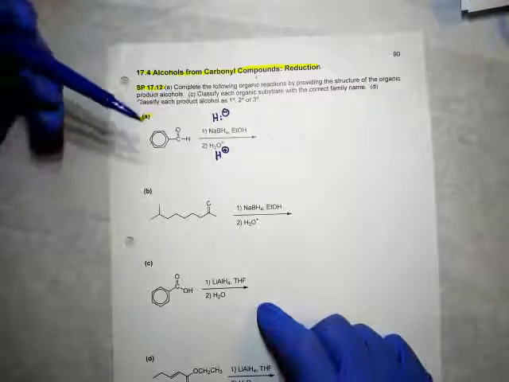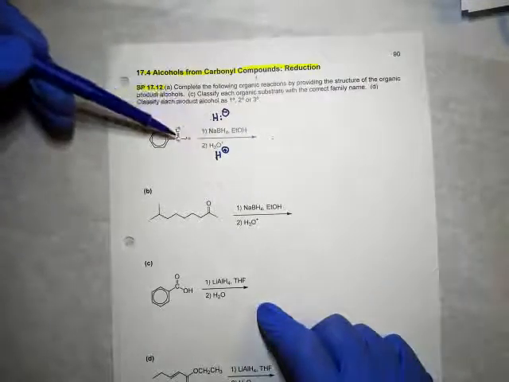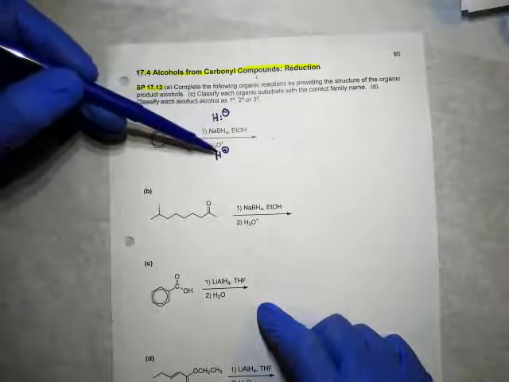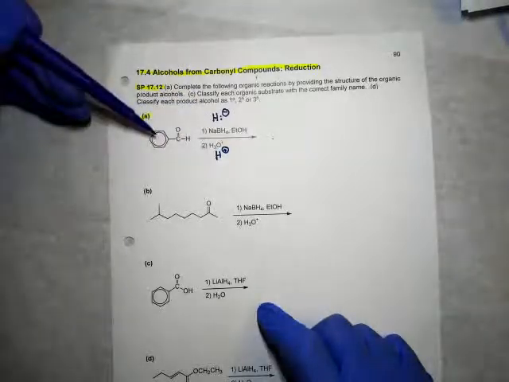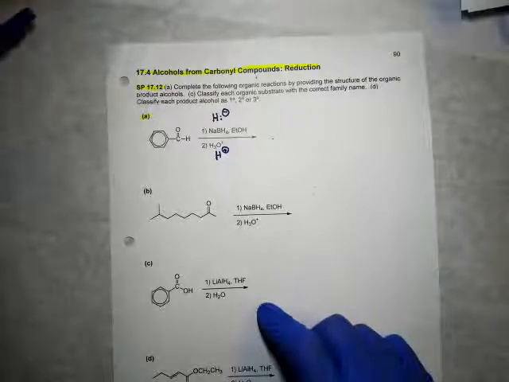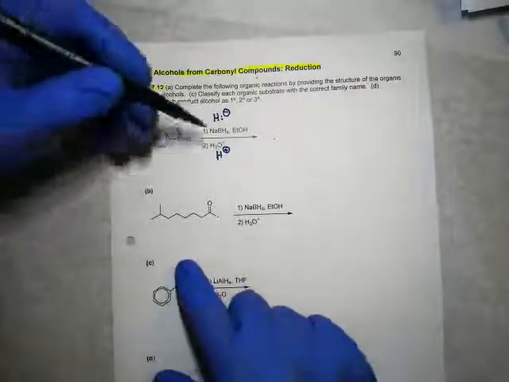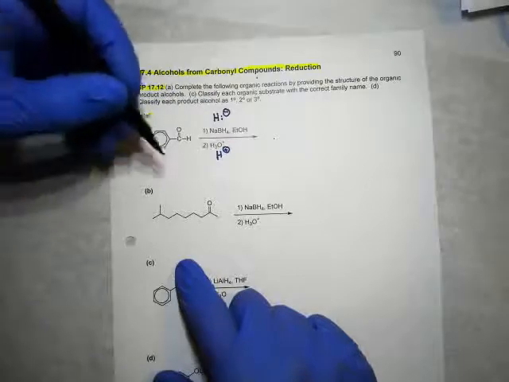So you can see the overall effect is we're going to add two hydrogens, one in the form of hydride and one in the form of a proton, to this particular functionality. Well, how does that work? Hydride actually acts as a nucleophile when it separates from boron. So let me just kind of show you a generic perspective on that.